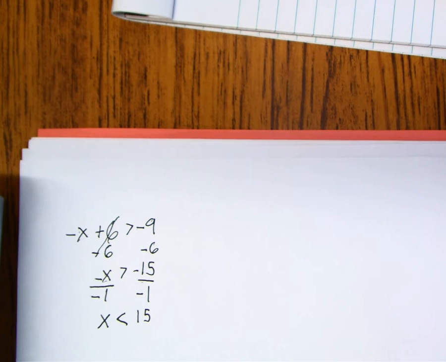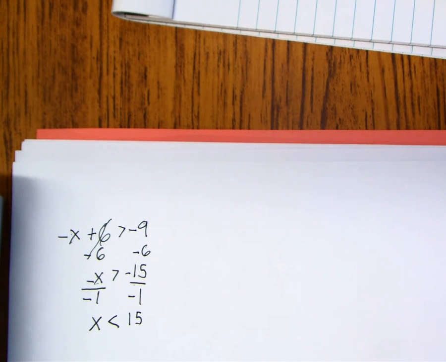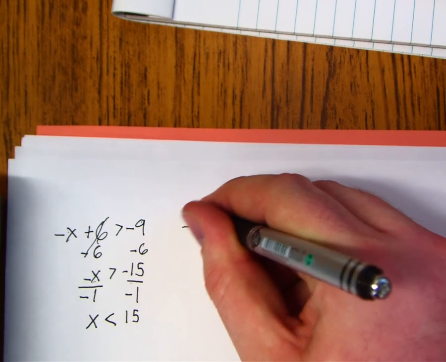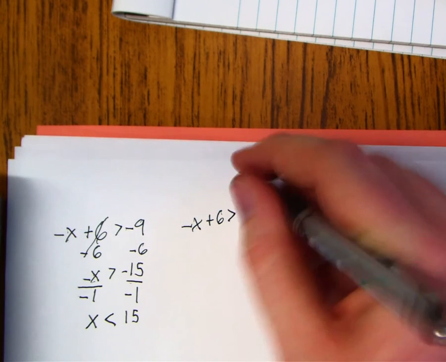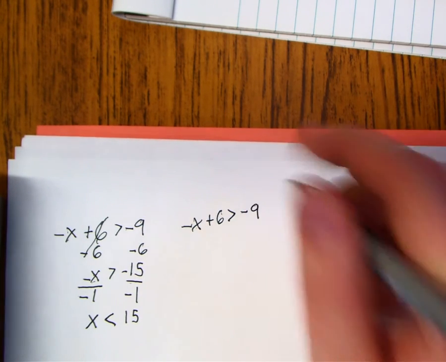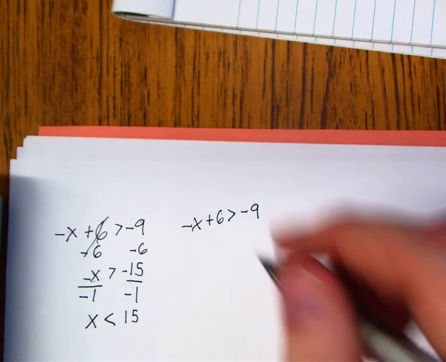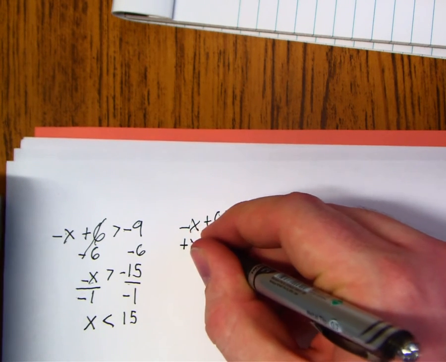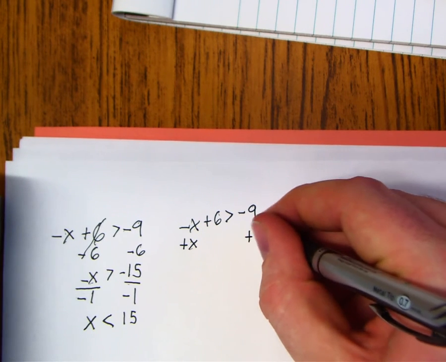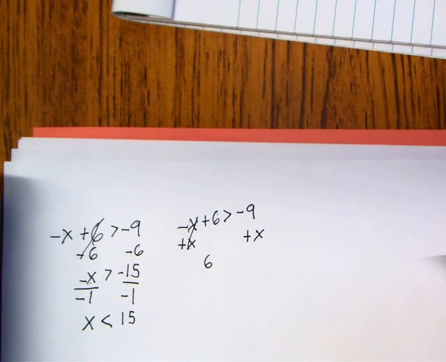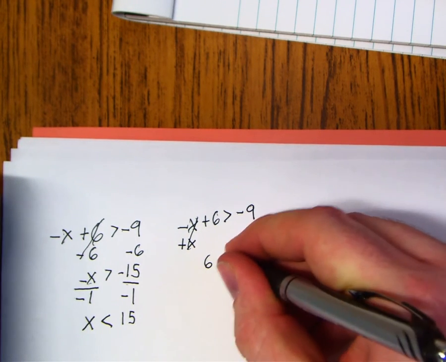And let's actually review this a different way. Let's try and solve it in a different fashion, and I'll show you why we have to be sure to change that sign. So let's rewrite it out again. We're going to go negative x plus 6, we'll have our greater than sign and negative 9. This time, instead of moving the 6, let's move the x to the other side. So we're going to start by adding x to both sides. What that's going to give us is positive 6. The x and negative x will cancel. We'll keep our sign.